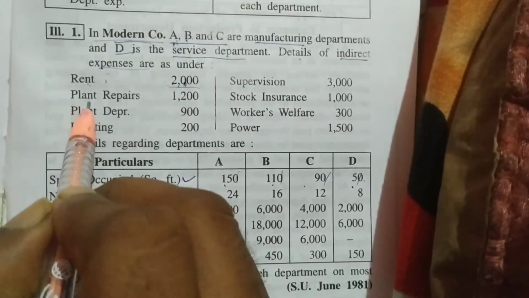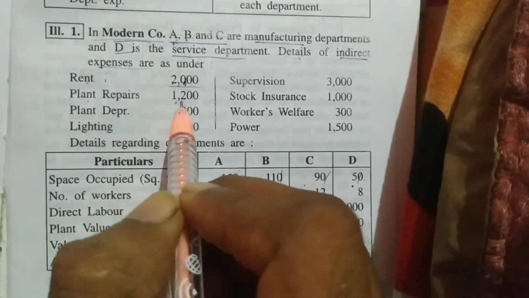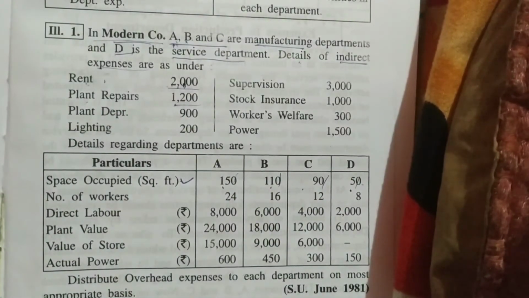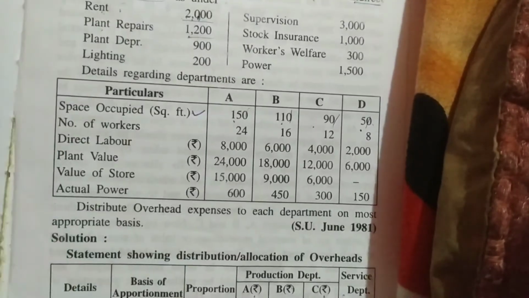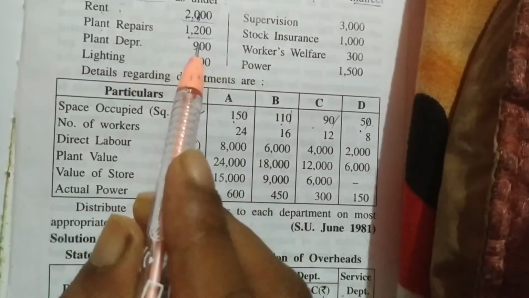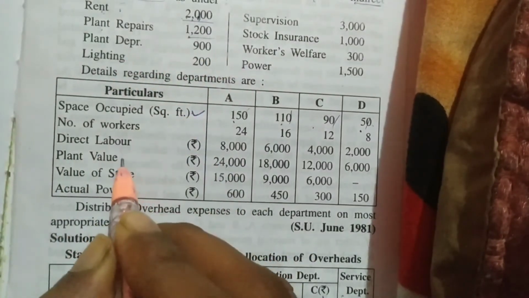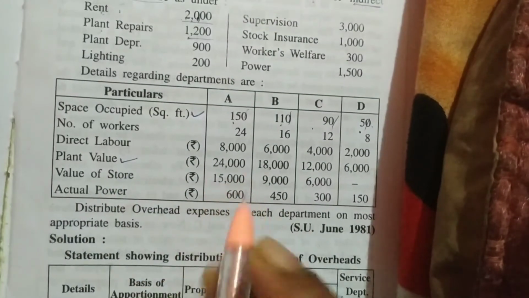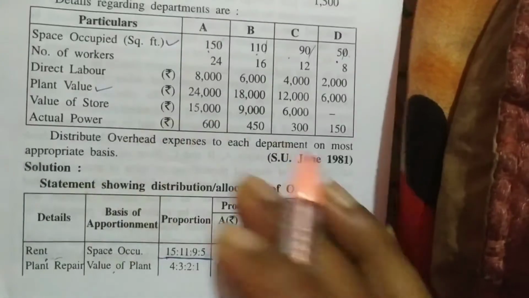In the same way, plant and repairs: the amount of plant and repairs is 1200 for all the 4 departments, including 3 manufacturing departments and 1 service department. So the basis of that particular distribution is plant valuation. We can find the ratio of plant valuation.